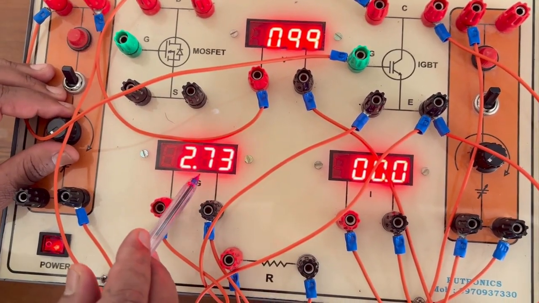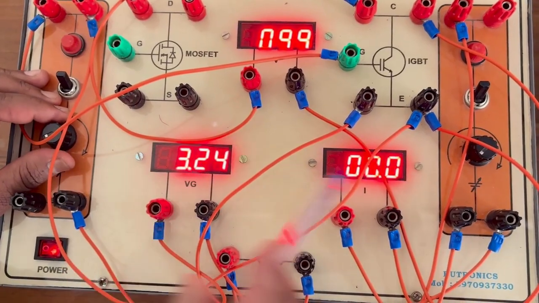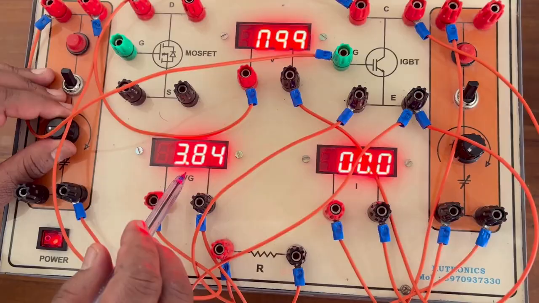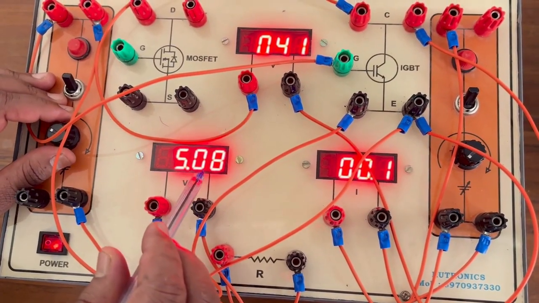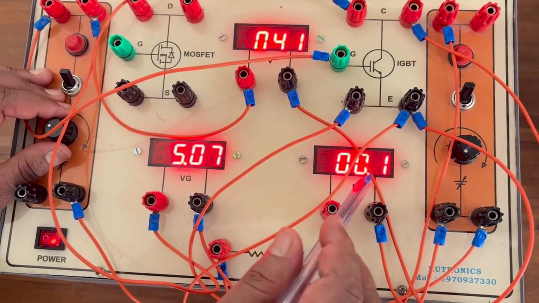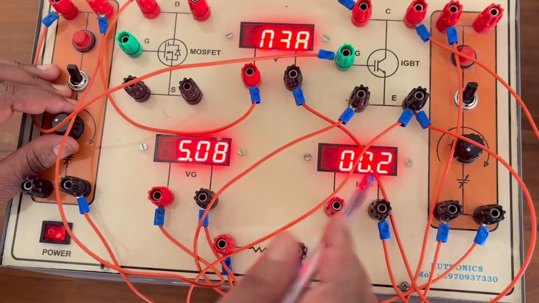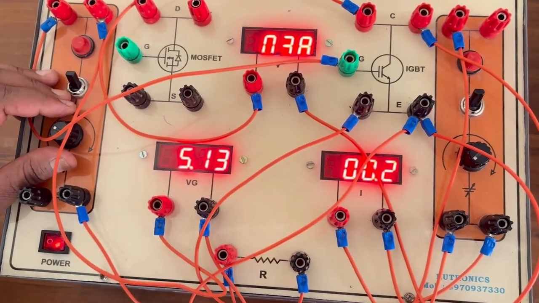I'll set it to around 2.7, 2.8, 2.93, and see at what value the collector current rises. At 3.6 it is 0, at 4.2 it is 0, at 5 it is almost 0.1. So around 5.2 is the threshold voltage for the IGBT.